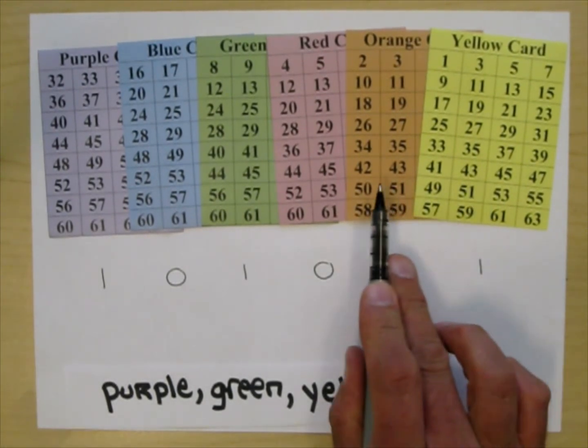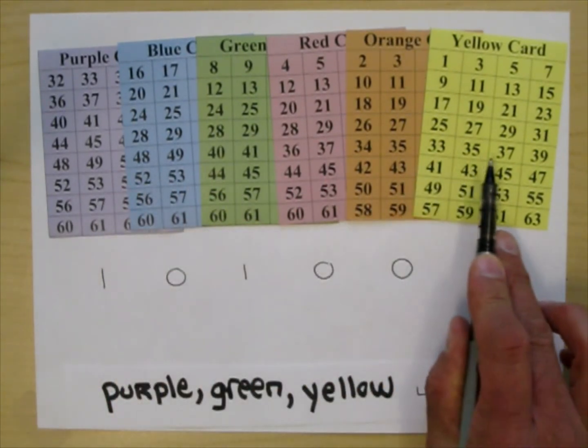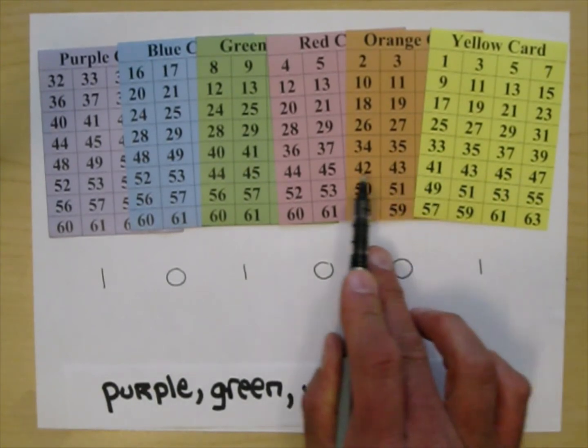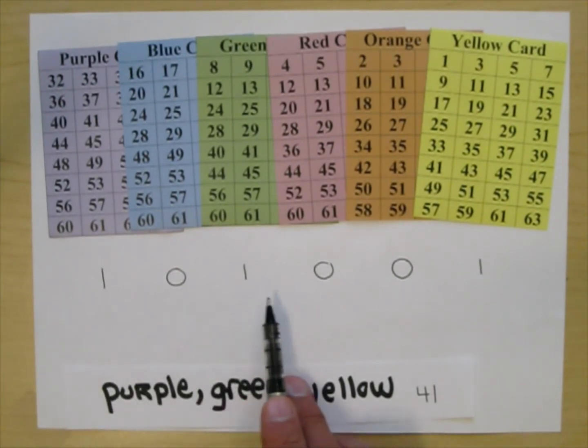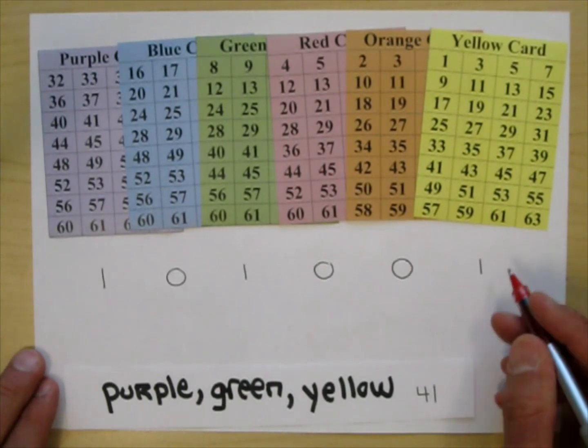So if I had the cards lined up like this, instead of saying purple, green, yellow, that's a lot of syllables, I can say the cards are lined up, and I'll just say 1 if I see my number on that card, and 0 if I don't. So look, 1 0 1 0 0 1. What does that look like to you? That looks like a binary number.